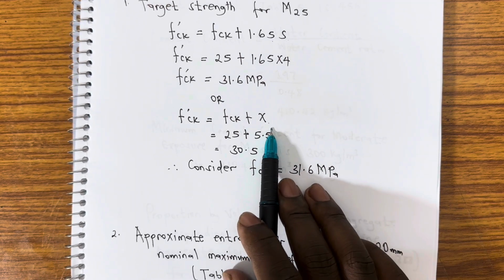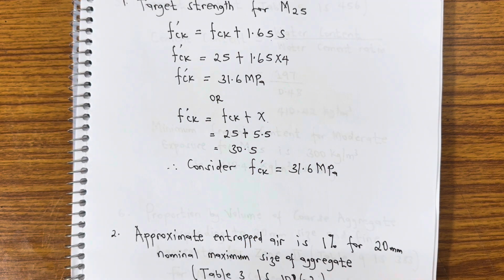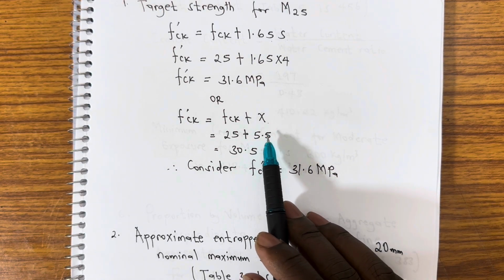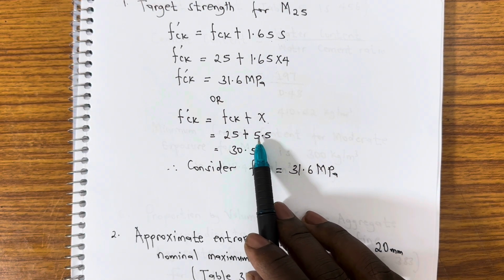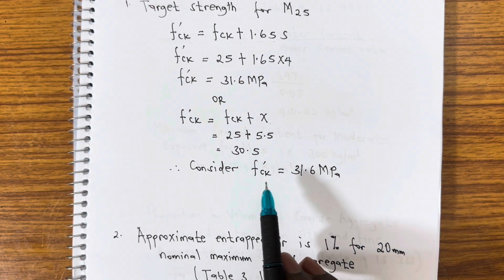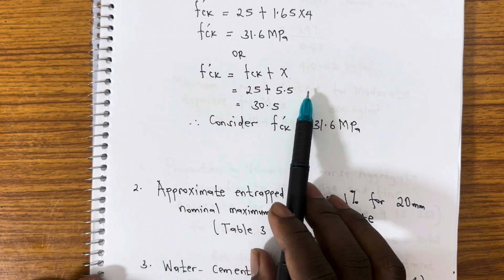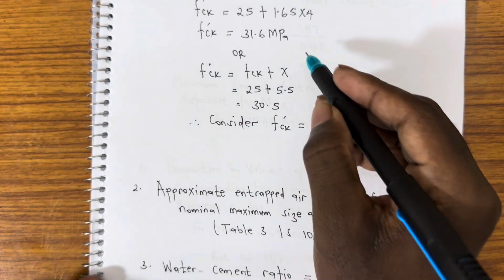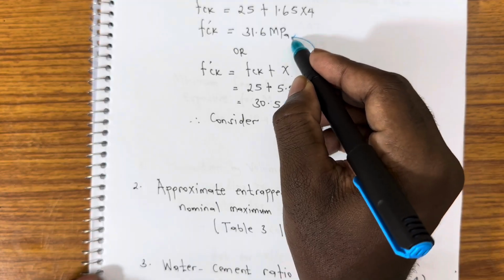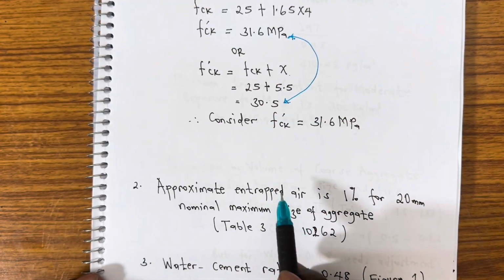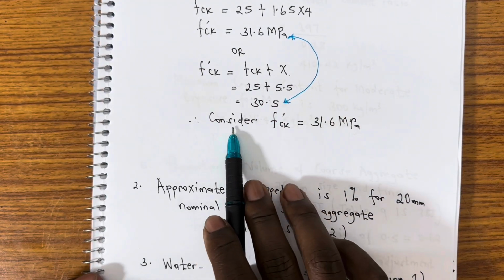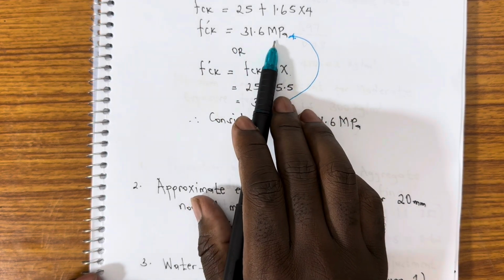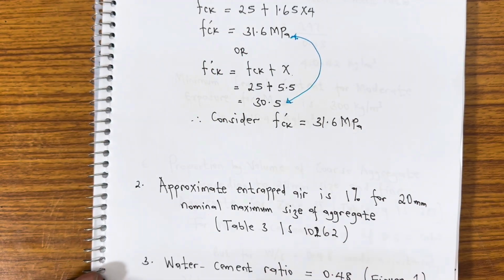Now, the second option says f'ck equals fck plus X. Now, this X is a factor and it depends on other conditions. It is also provided in the code itself, and for M25 it is 5.5. Now, 25 plus 5.5, the answer comes to 30.5. Now, out of these two, the greater is the final value that you consider. So what we're considering in this case is f'ck equals 31.6, because we have 31.6 as our value of target strength, which is greater.